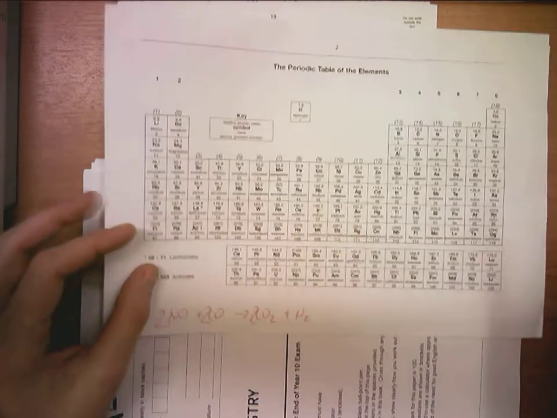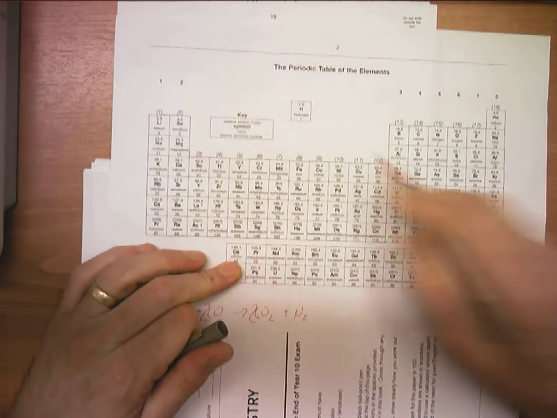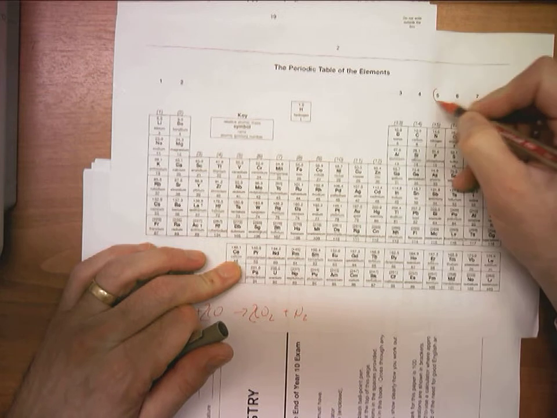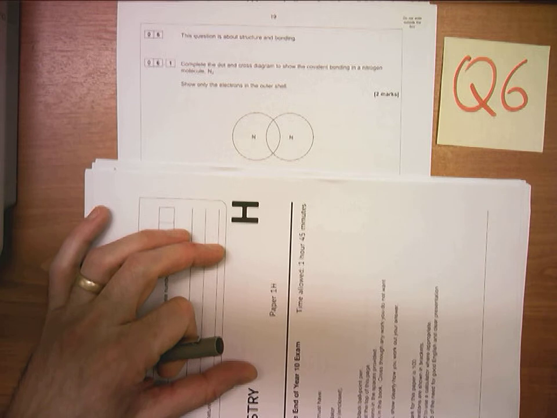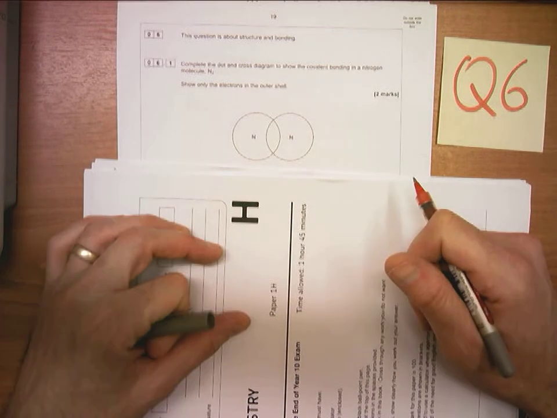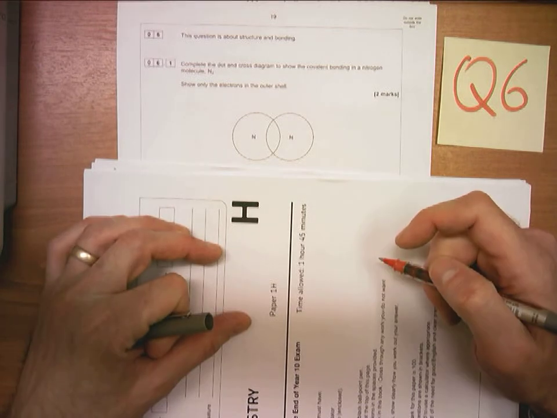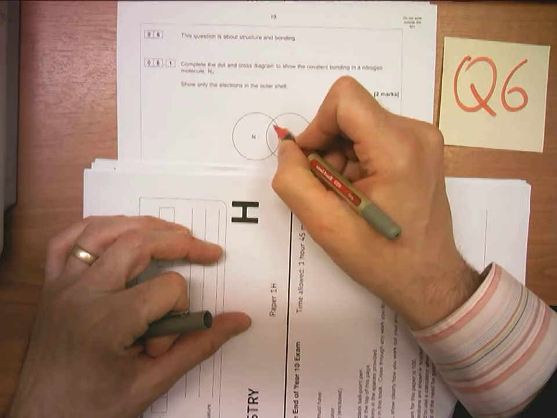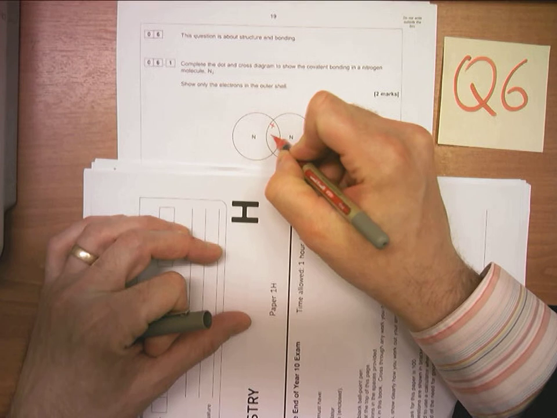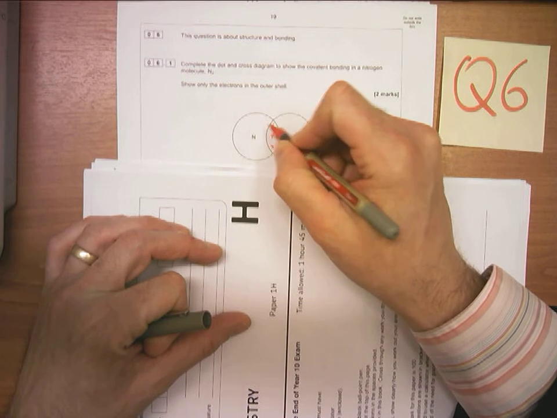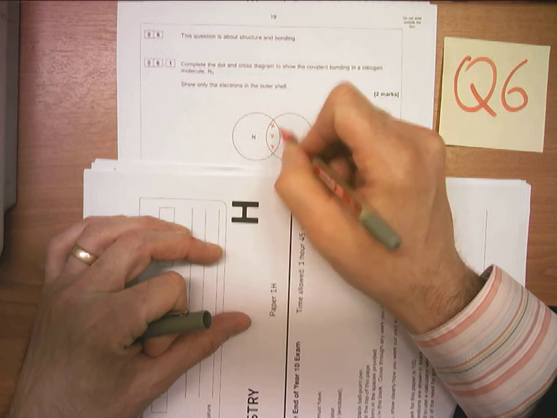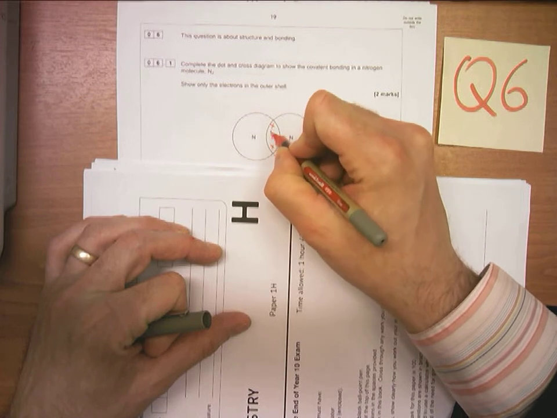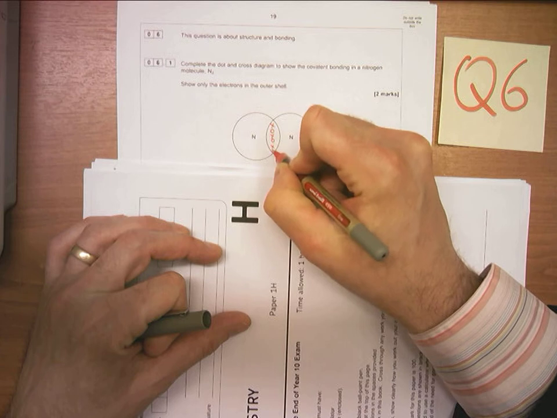So we're going to go to our periodic table and we're going to find nitrogen. There it is. It's in group 5, so it's got 5 electrons in the outer shell. The magic number it needs to get to is 8. So to get from 5 to 8 it's going to need to share 3 electrons. So the first thing we're going to do is put 3 crosses for the 3 electrons from this nitrogen. If it's going to share 3 out, it's going to get 3 back. So there are another 3.